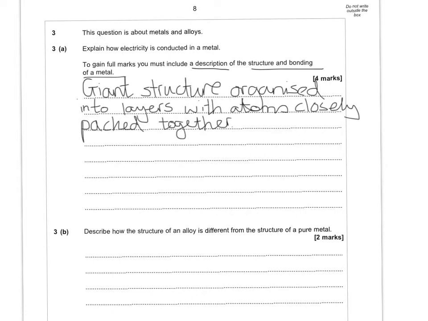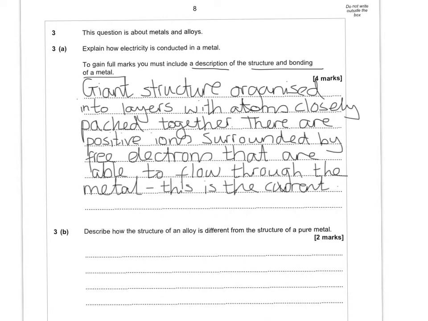Now you can take this even further by saying that the atoms are actually positive ions and the electrons are delocalized or free electrons that are free to move or flow through the metal, and the flow of electrons is called the current. You would also get marks here for saying that the electrons carry the charge through the metal. You can also get 3 marks here from drawing the suitable labelled diagram.